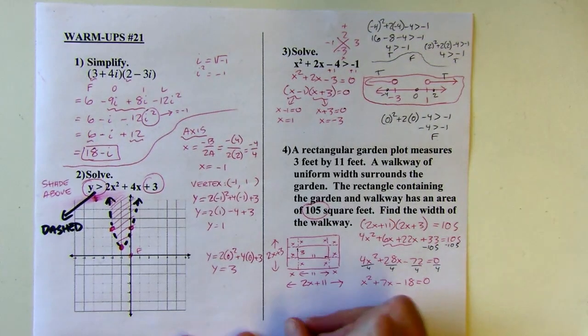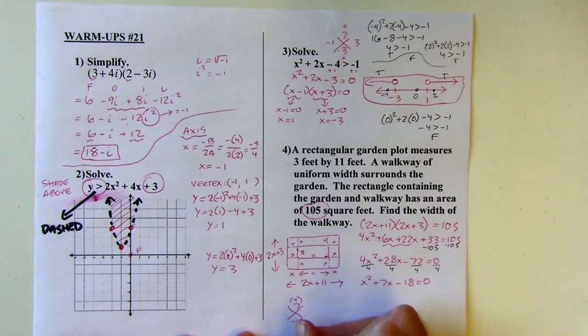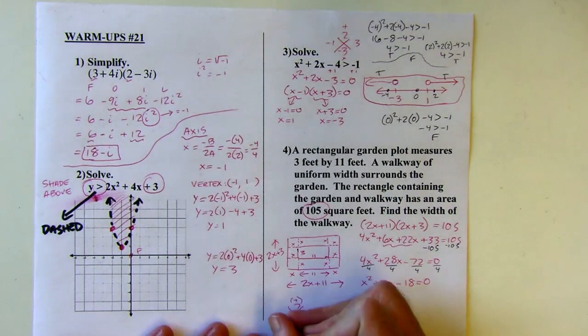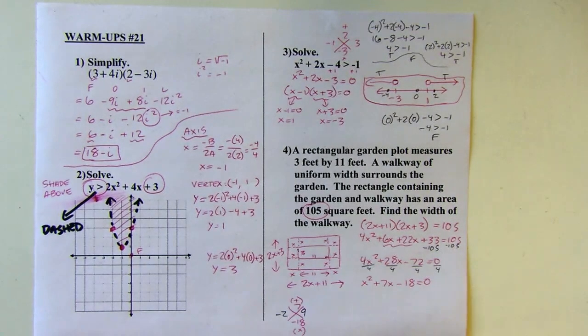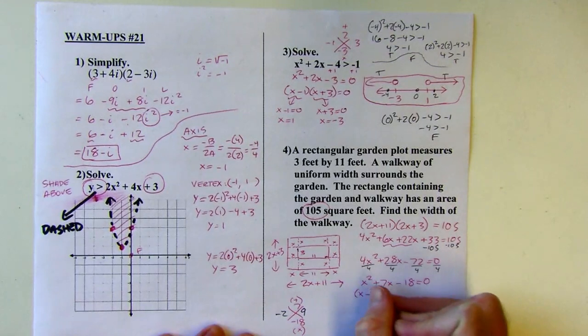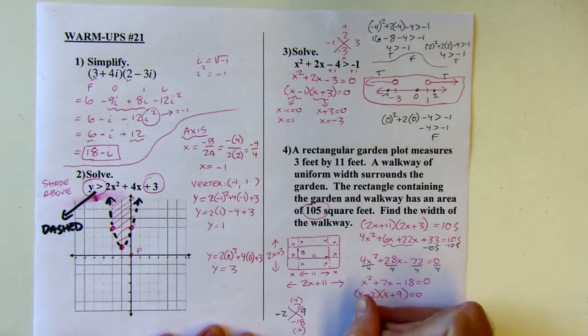And then I'm going to factor that. You could do this with the diamond problem. Here, maybe I'll do that down here. Okay, looking for two numbers that add to 7 and multiply to negative 18. So that's going to be negative 2 and positive 9 will work, right? That's my winning combo here. So this factors into x minus 2 times x plus 9. And then zero product property.